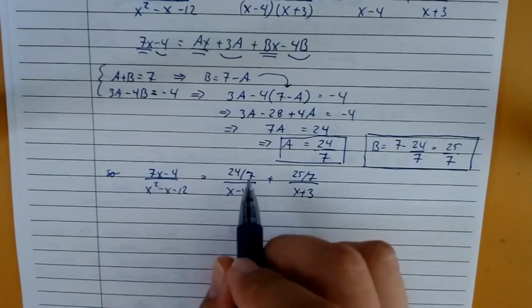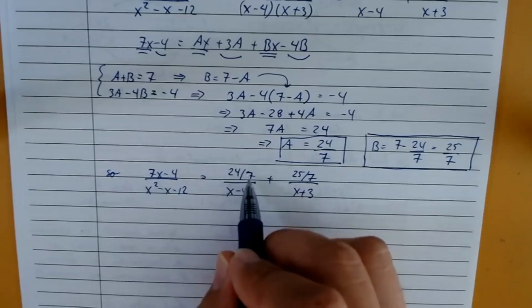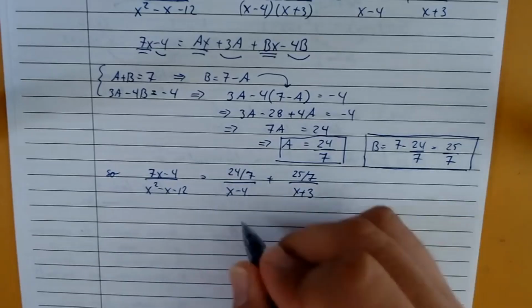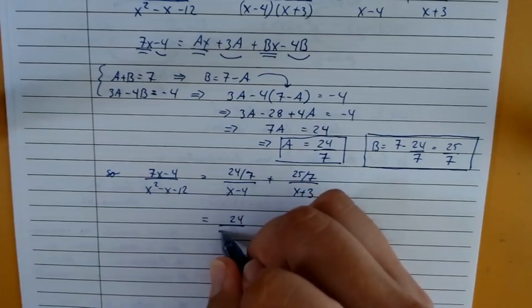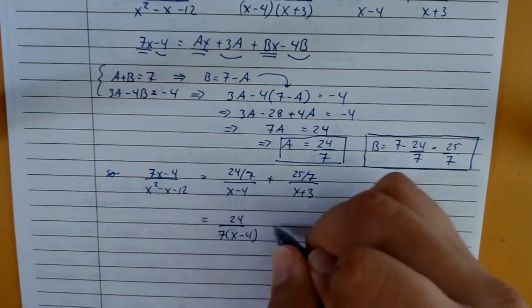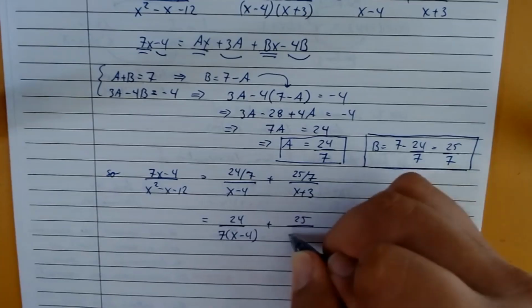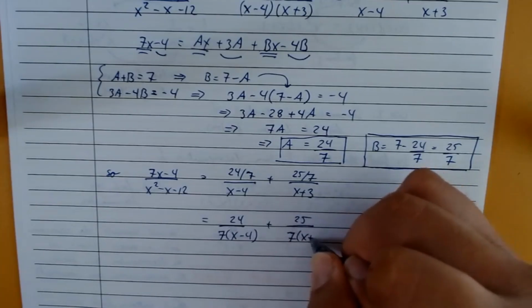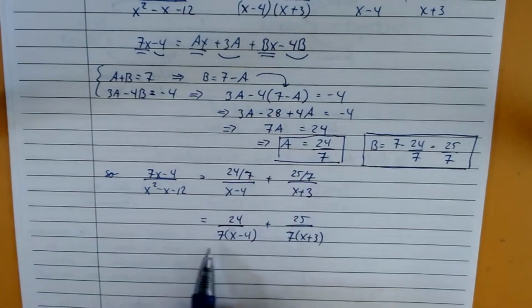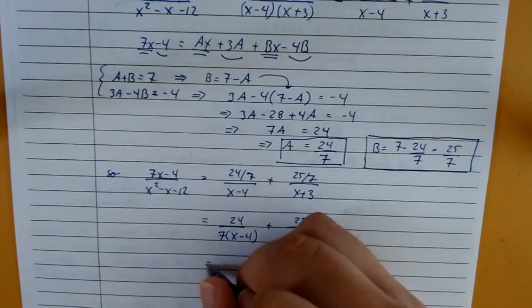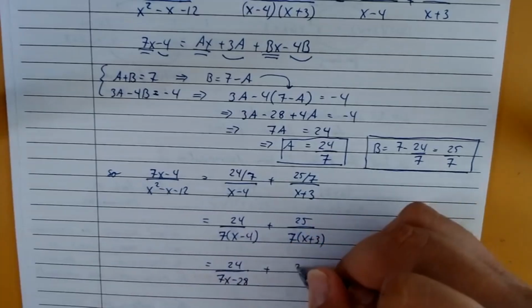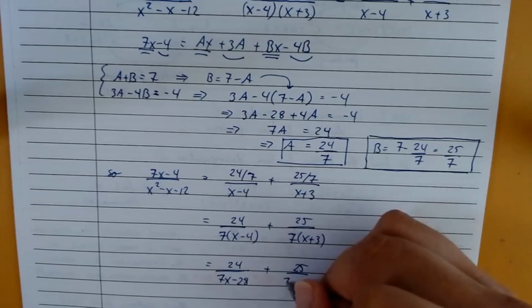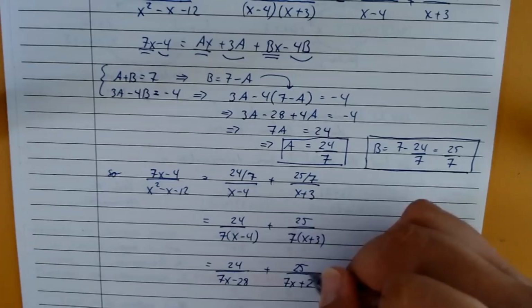And the way fractions work, of course, you don't usually have a fraction within a fraction, so you can take this denominator and bring it down into the overall denominator. So here you can write that as 24 over 7 times x minus 4 plus 25 over 7 times x plus 3, like that. Or you can even distribute the 7 to give you 24 over 7x minus 28 plus 25 over 7x plus 21.